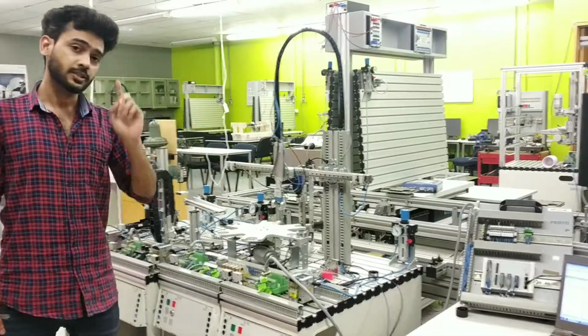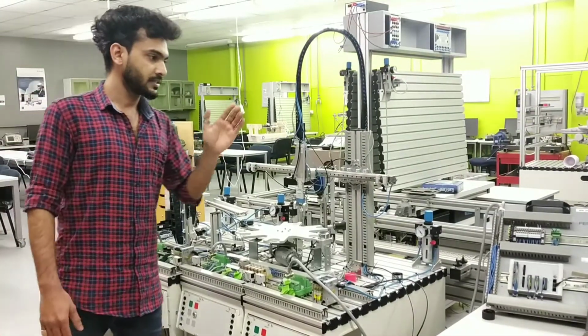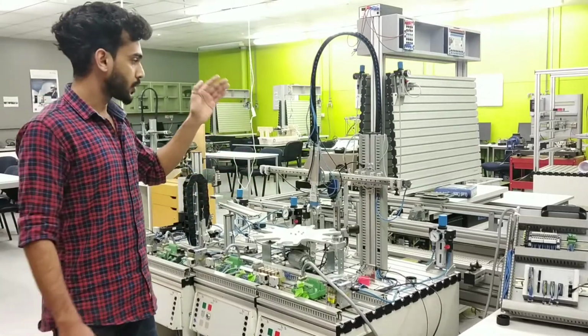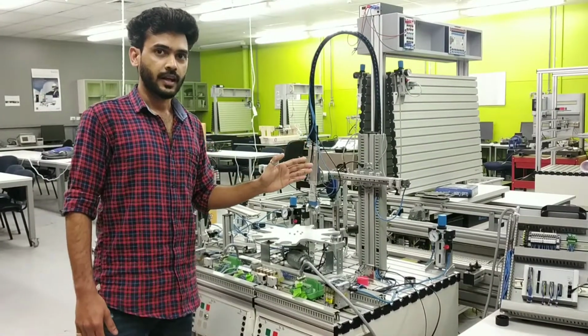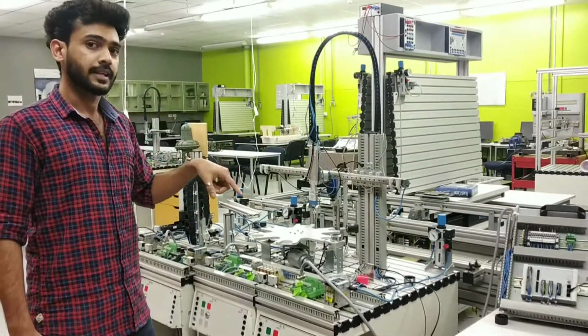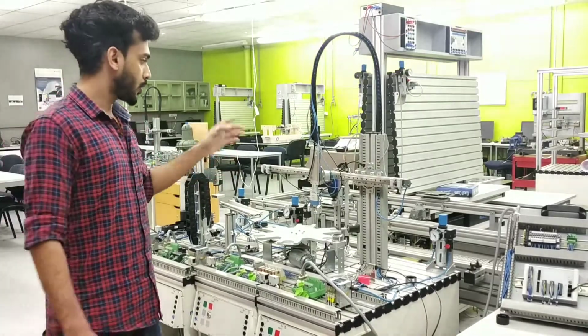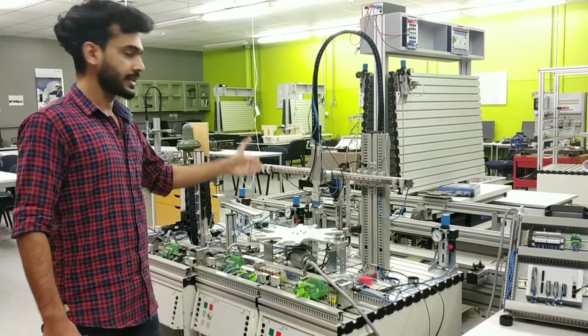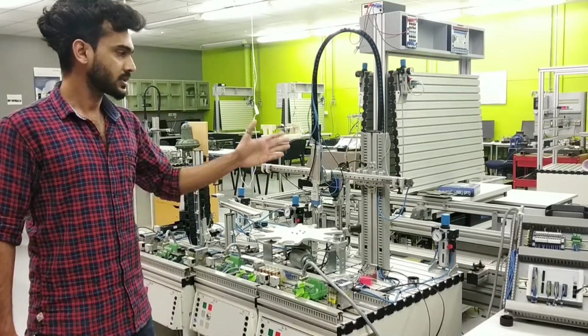Also, there is an emergency switch which is programmed in such a way that whenever the emergency switch is pressed on, the robot should stop instantly. And when the reset button is set on, the robot should move back to its home position and complete that cycle. Now we can load the program.